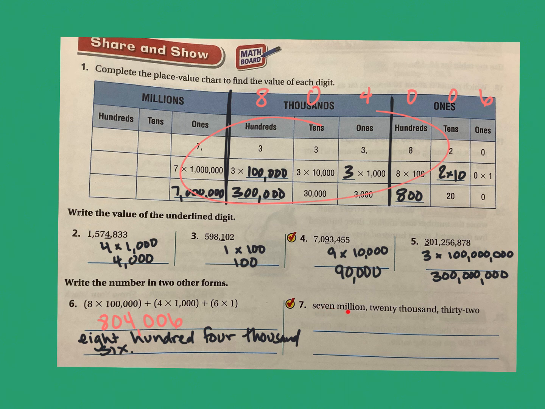All right, I have 7,020,032. So I have 7 in the millions place. I'm going to go with a blue color on this. 7 in the millions place. Oh, that blue's hard to see. I'll put it in red, down at the bottom. 7 million. I have 20,000. That's 2 in the 10,000s place. And 32. Let me put some zeros there. Commas at the end of each period. So there's my number now.